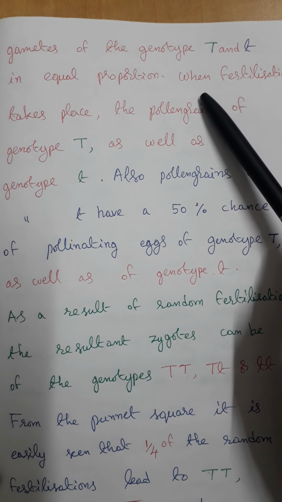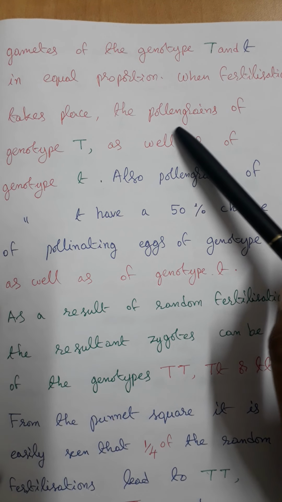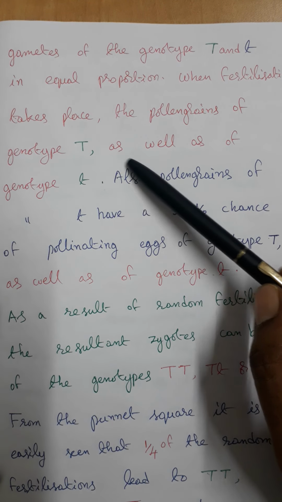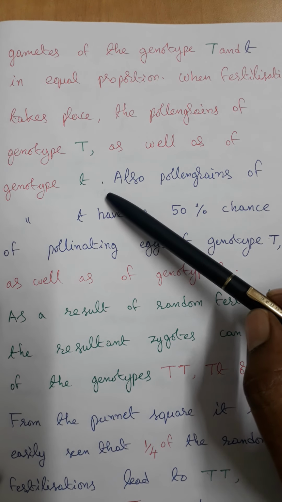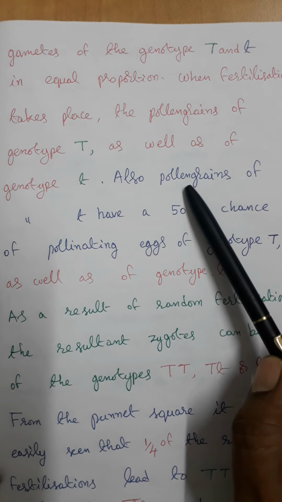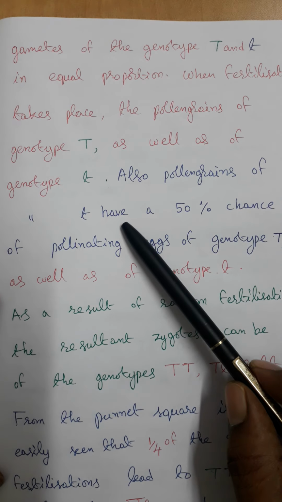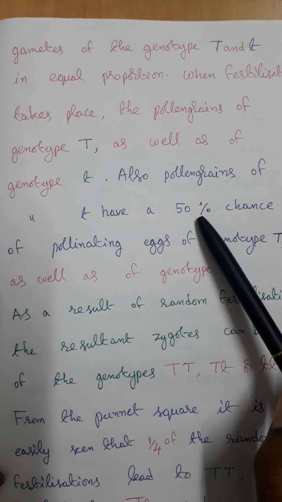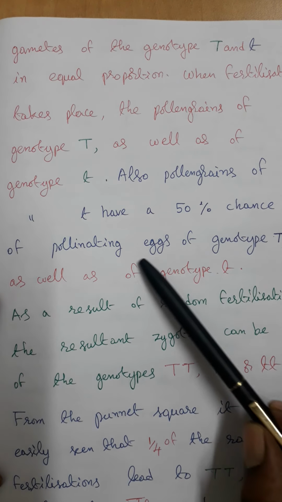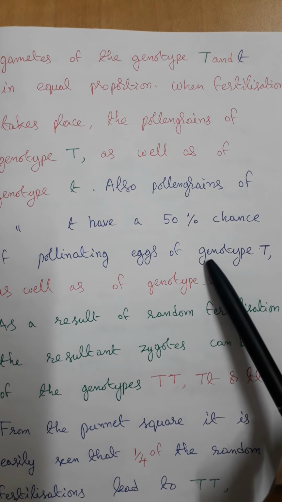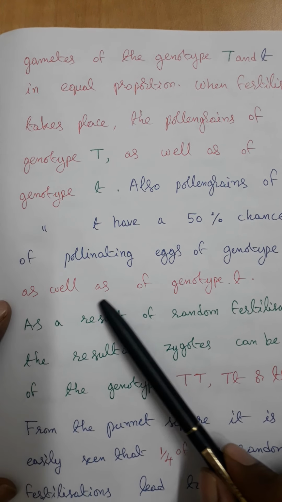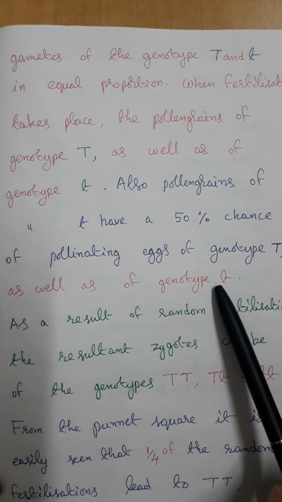When fertilization takes place, the pollen grains of genotype capital T as well as of genotype small t have a 50% chance of pollinating eggs of genotype capital T as well as of genotype small t.